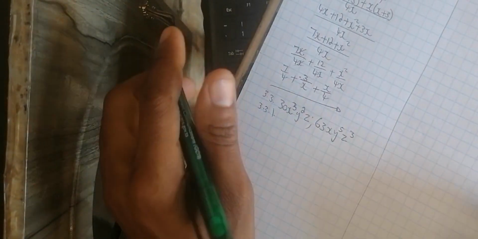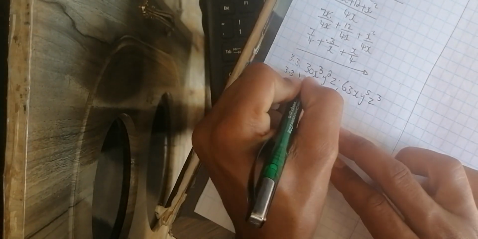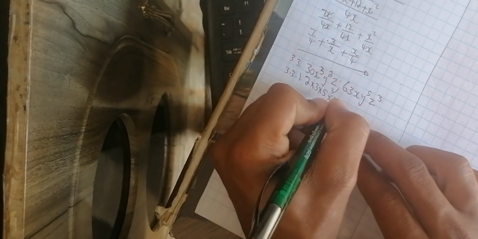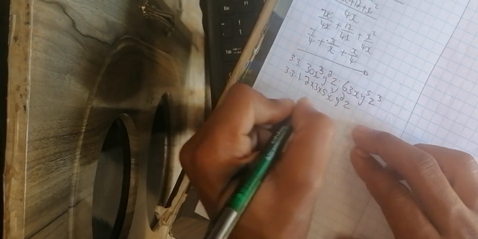This is not the first time we come across this question. It was asked in the first tutorial of our N1. You just say 30 equals shift and fact. You have 2 times 3 times 5. So this 2 times 3 times 5, you have your x³y²z.